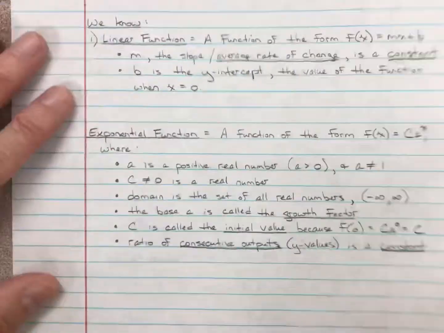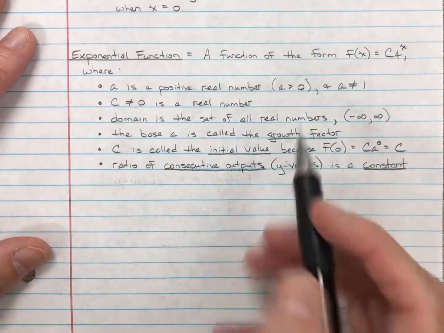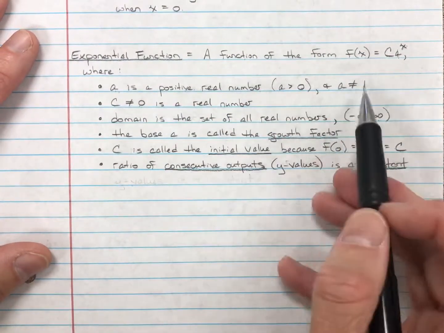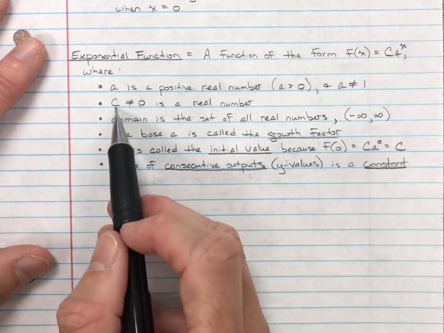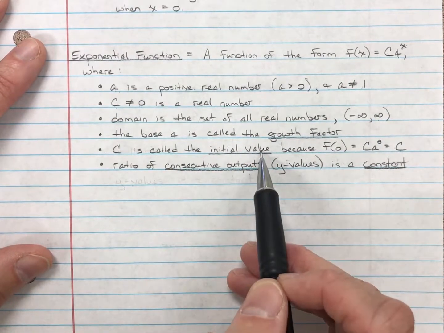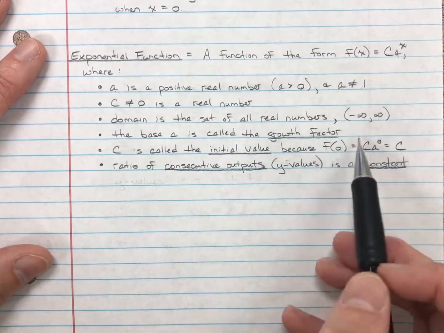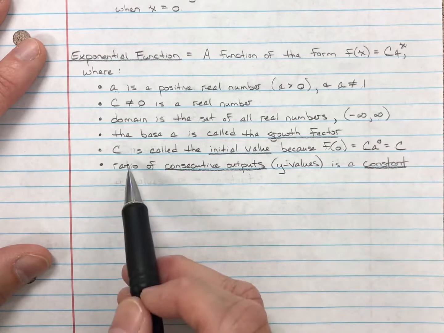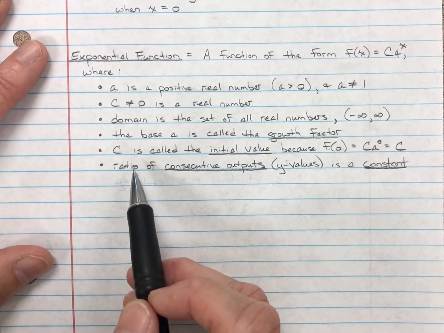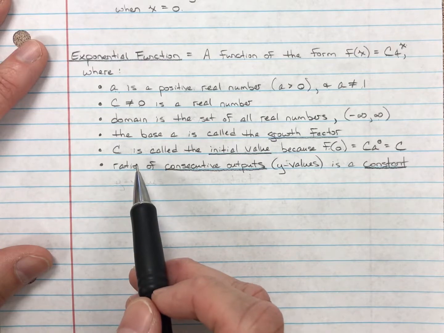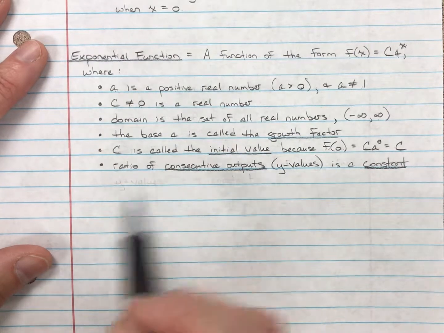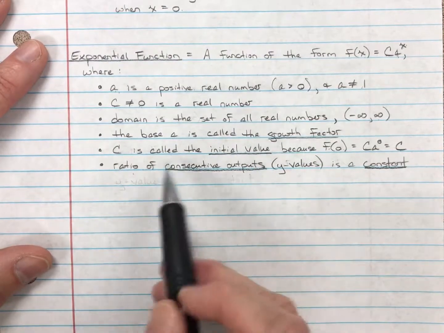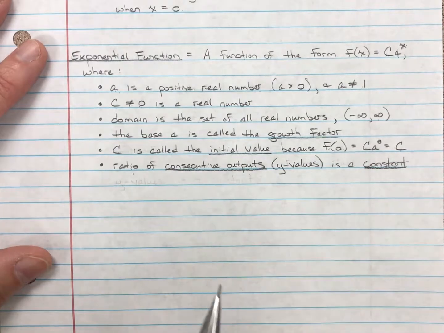So again, let's go back and review a little bit about exponential functions. A, the growth factor is a positive real number, but it cannot be 1. C, which is our initial value, is what happens when you put 0 in for x into the function. That's in front here. And most importantly, when you see an exponential function, the average rate of change is not a constant, though there is a pattern. What's a constant is the ratio of consecutive outputs, the ratio of y values.